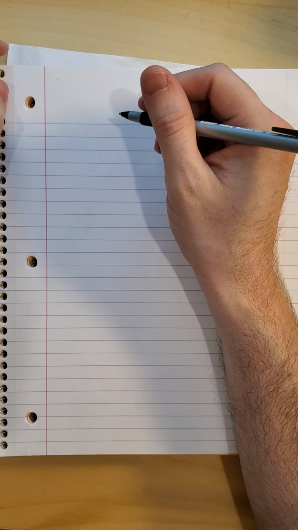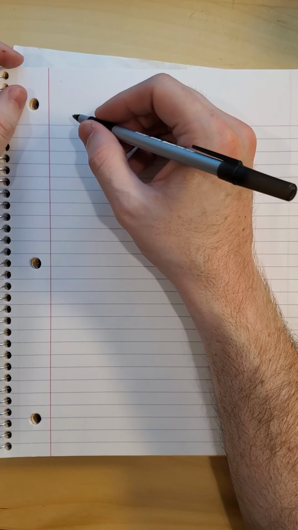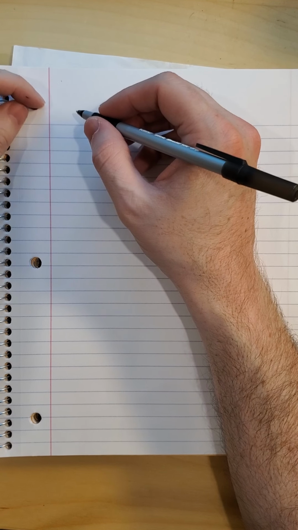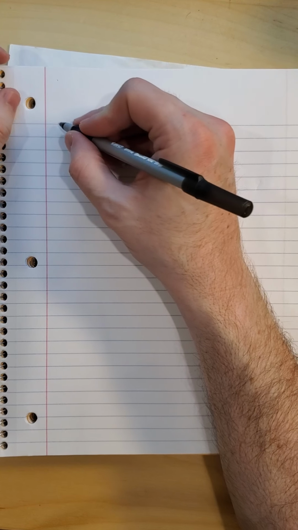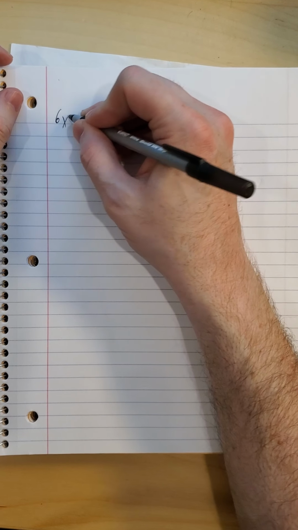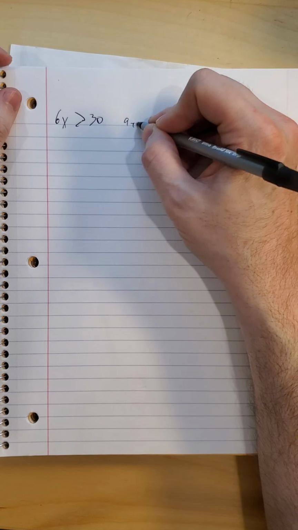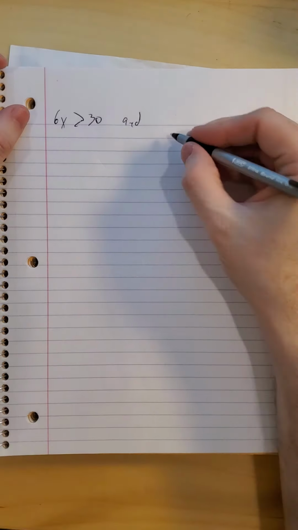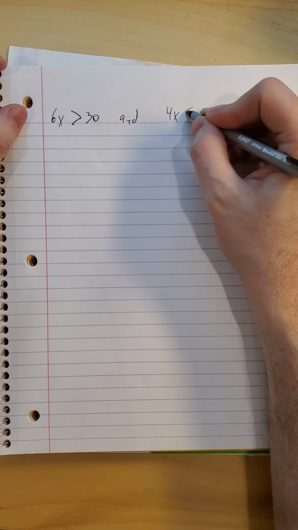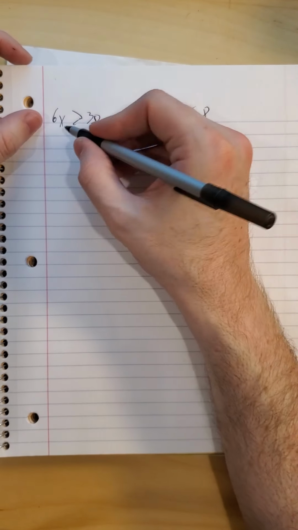All right. So next we'll look at one where we actually have to do a little bit of work to calculate this. Let's see, we'll try 6x is strictly greater than 30. And what did I pick here? 4x is less than or equal to 8. So if you have to solve two of them, solve two of them.